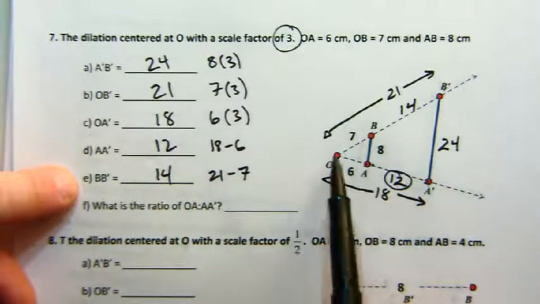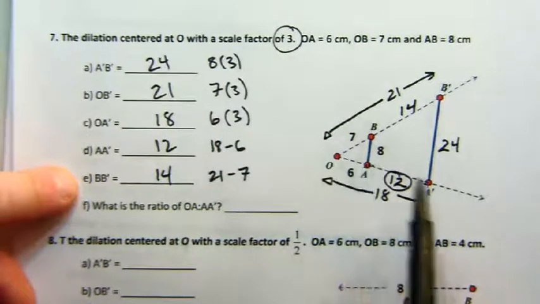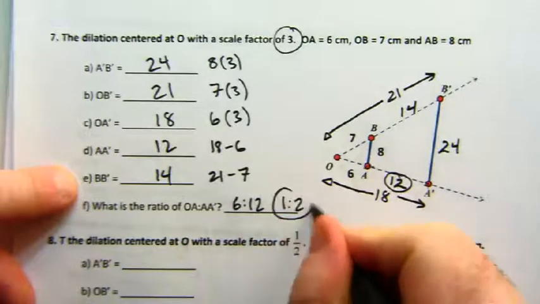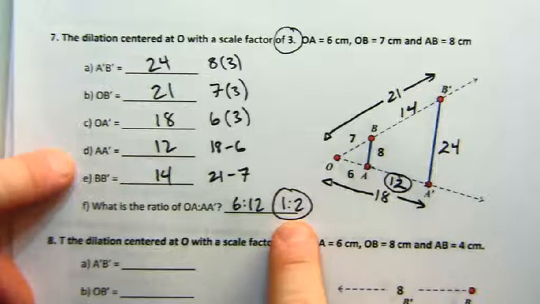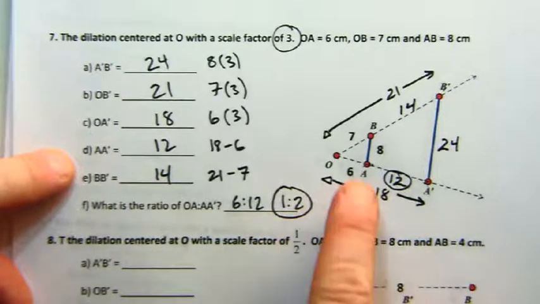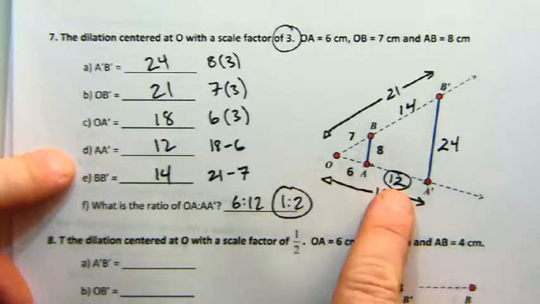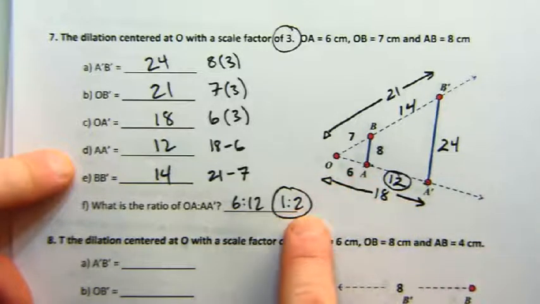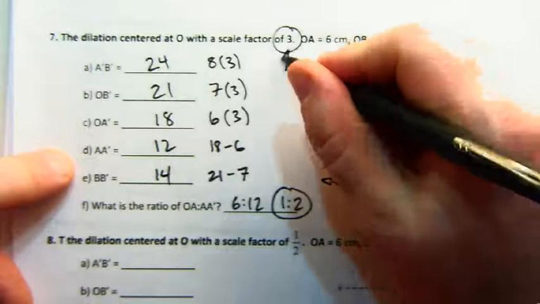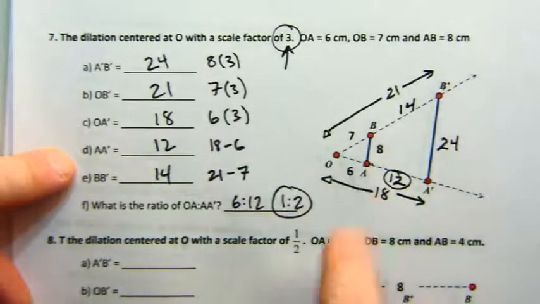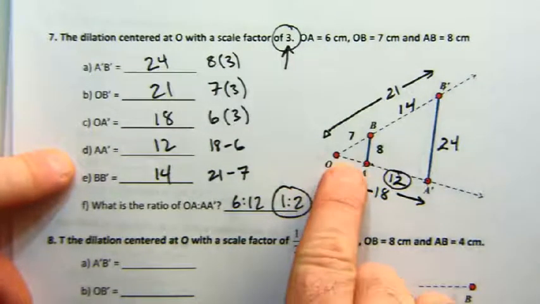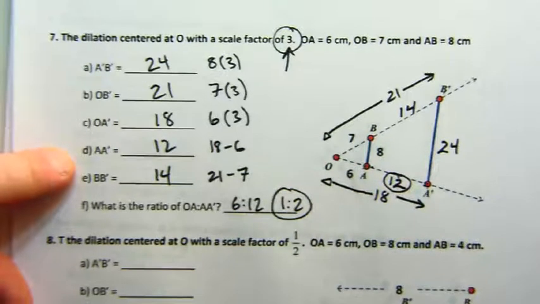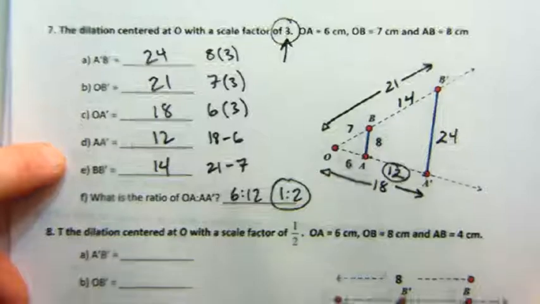What's the ratio between OA's distance and AA prime's distance? Well, it's 6 to 12, but reduces to 1 is to 2. The thing that most students get confused is they think that when they see a 6 and a 12, they think that the scale factor of this diagram is 1 to 2. It's not. Remember, the scale factor here is 3 times bigger. This is just representing this little distance. 6 is to that distance 12. Okay, so just be careful in terms of keeping an eye on those things.